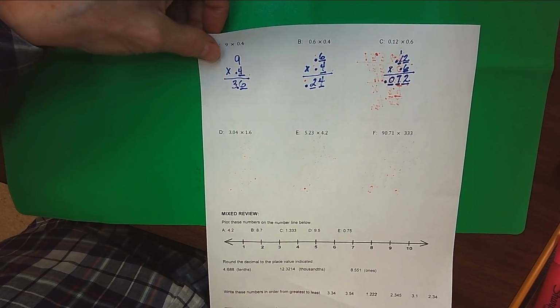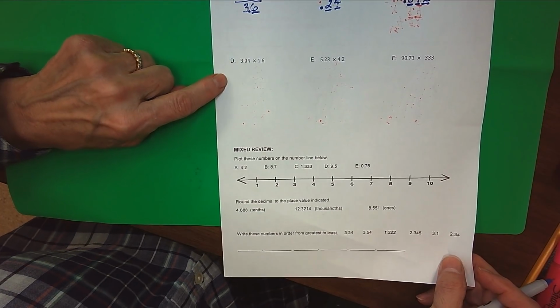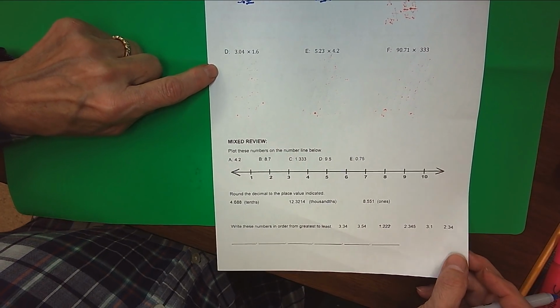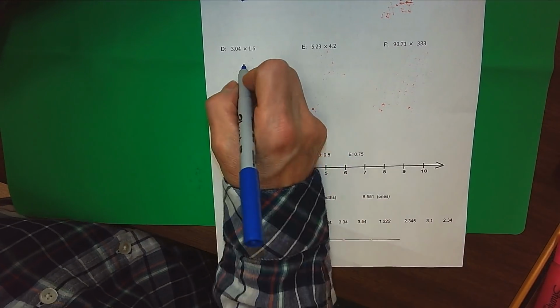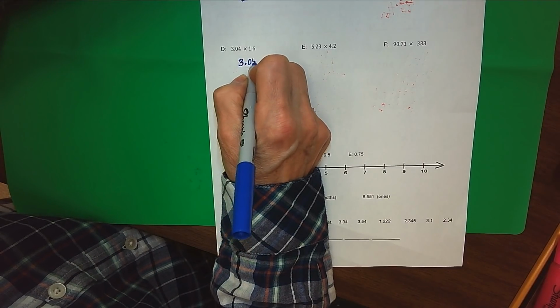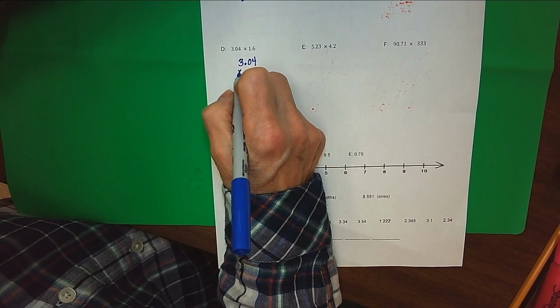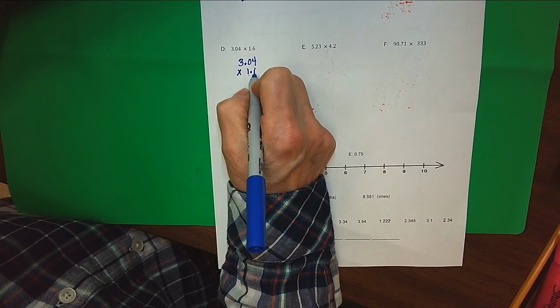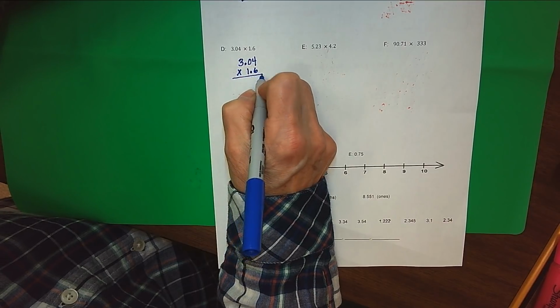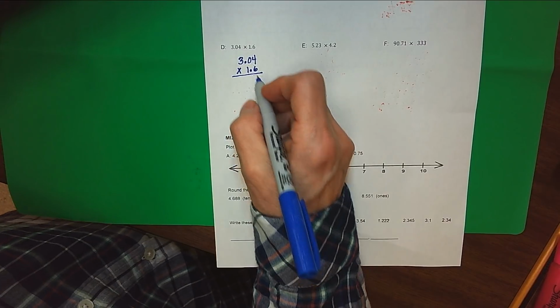All right. Why don't you stop the video and try this next problem D by yourself and then start it up again and see how you did. Just test yourself, see if you're kind of getting this. All right, let's see how you did. This is 3 and 4 hundredths. That's the longer number, so I put that on top, times 1 and 6 tenths. Did you not worry about lining up those decimals? Just ignore the fact that they're not lined up.